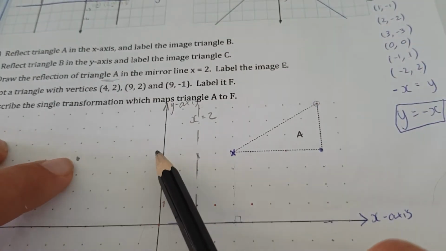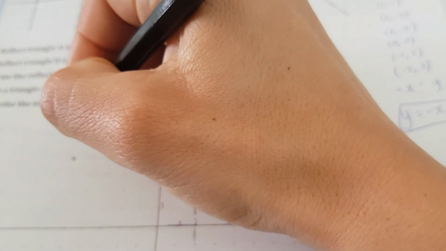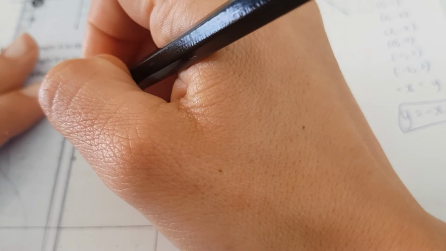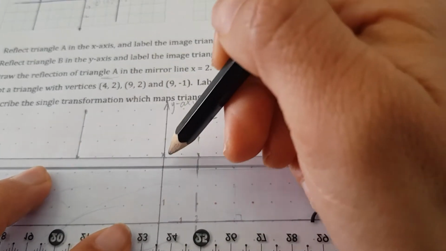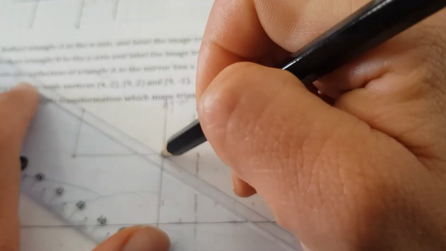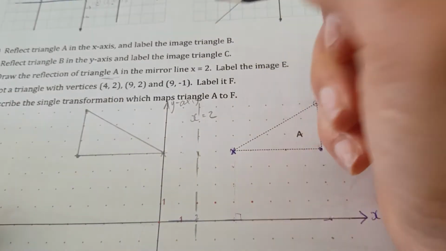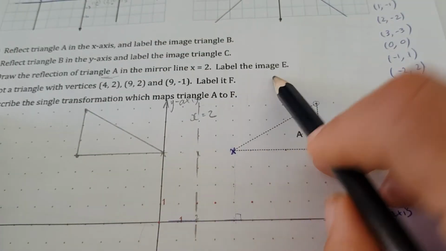Plus, once you plot these two, you know that the other one is going to be up here. Okay, and join them up. That is, label the image E.